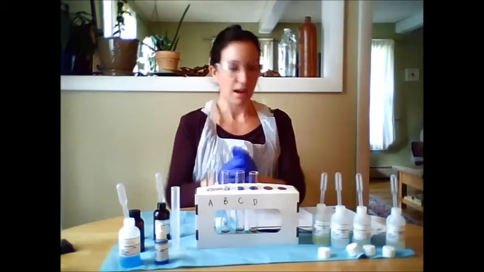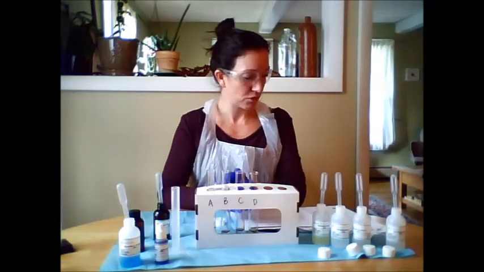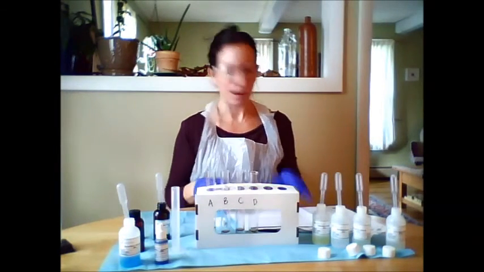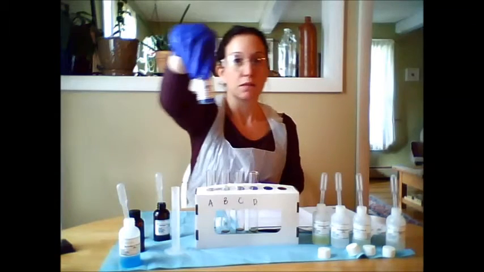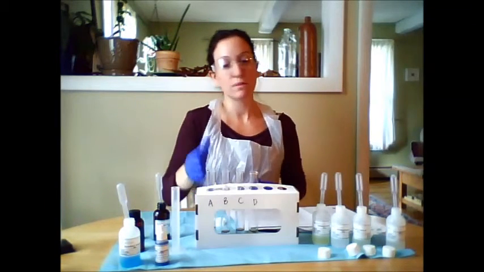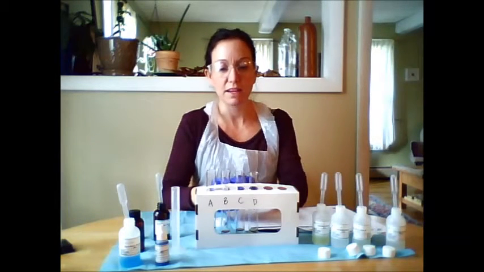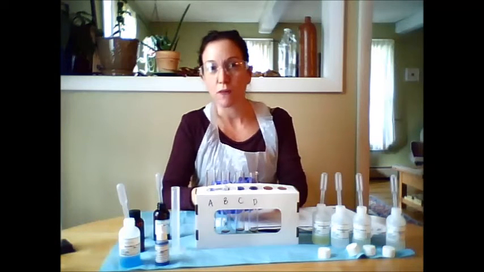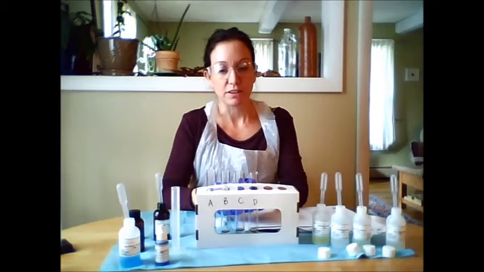The next test on our docket is a protein test where we would use the Biuret solution. It comes in a dropper bottle in your lab kit. It's blue. And for that, you would use the same urine, A, B, C, and D, and 25 drops of the Biuret in each of the test tubes.